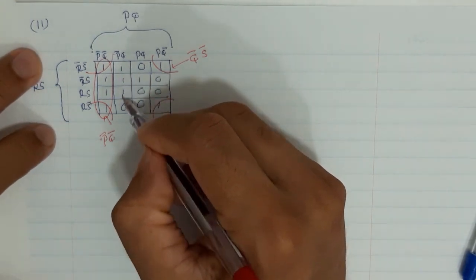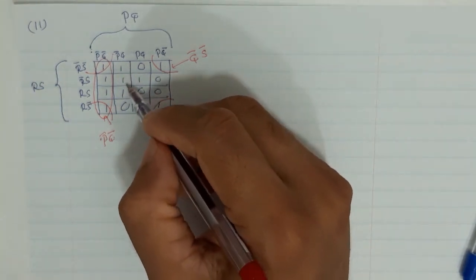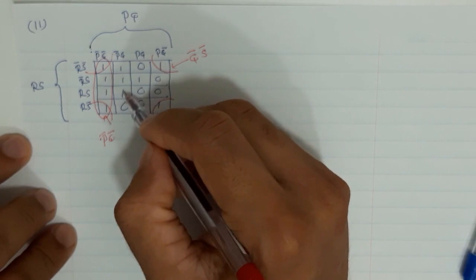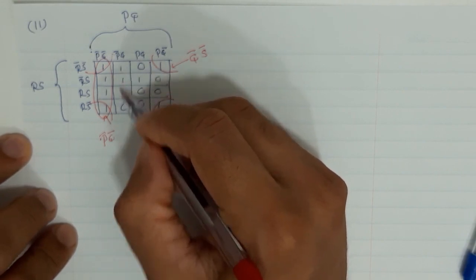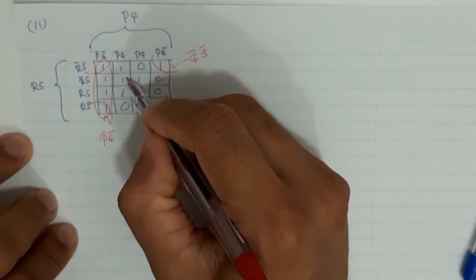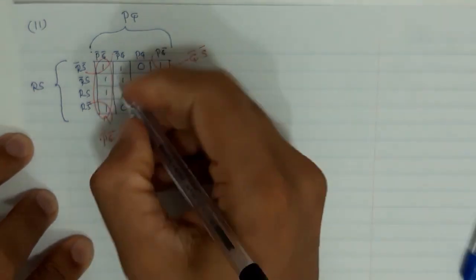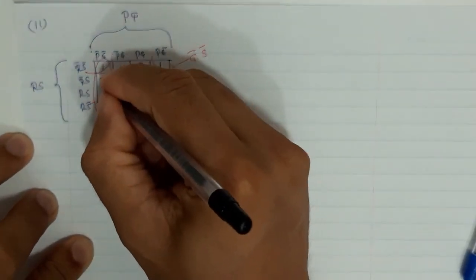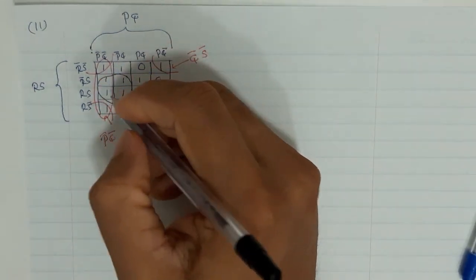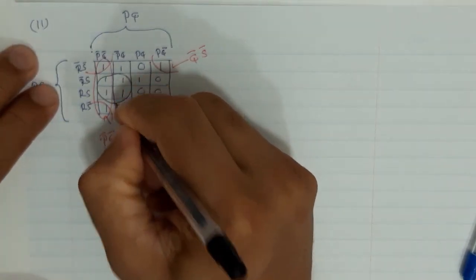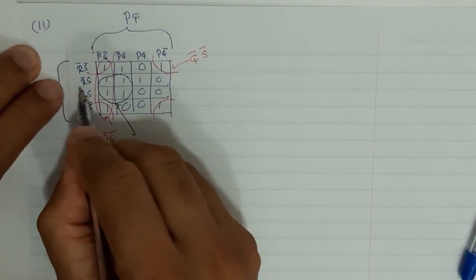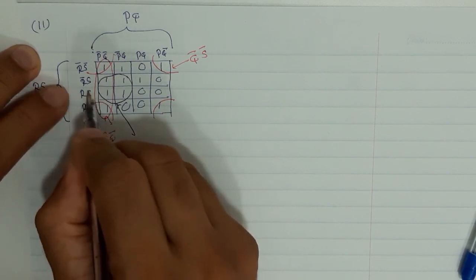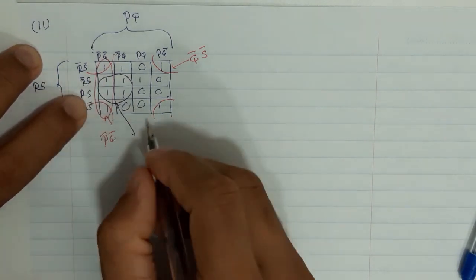Now we see another 3 ones and another one here. I can't put these 3 into one group. Therefore, I can consider another group with 4 ones here. That is this. Now the commons for those 4 ones are, from the rows, S is common, R bar is not common.